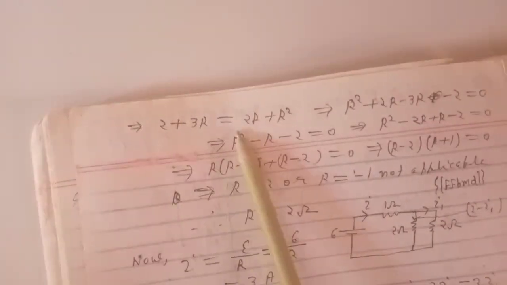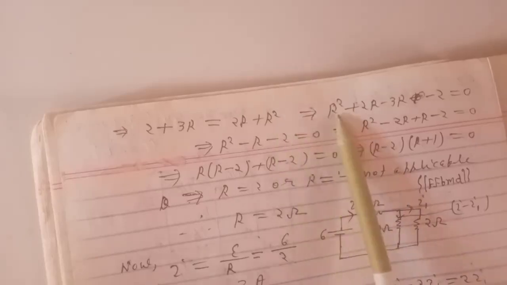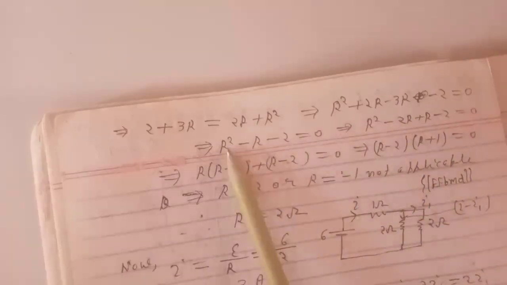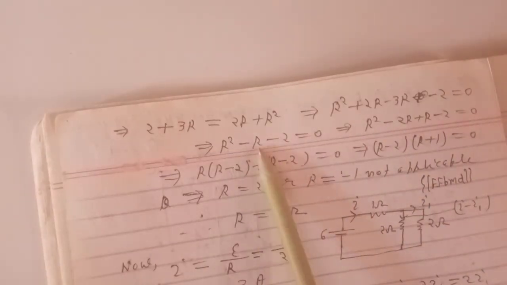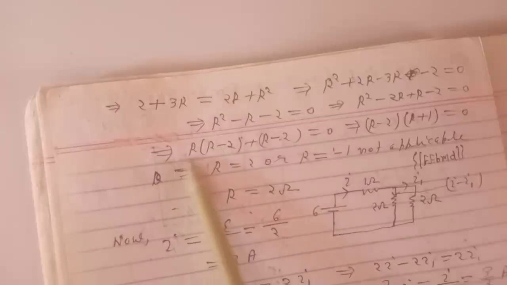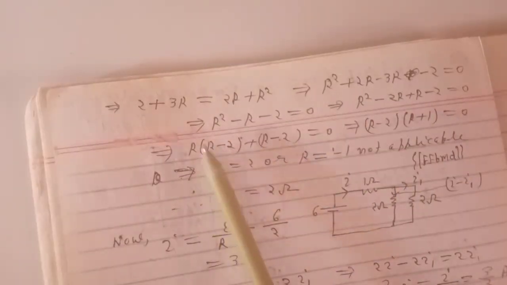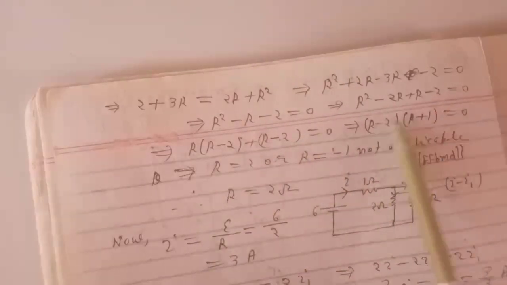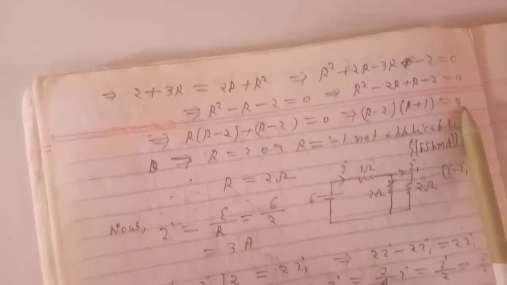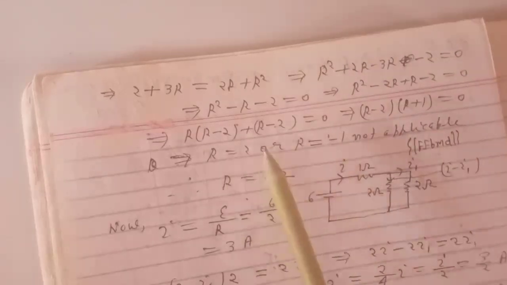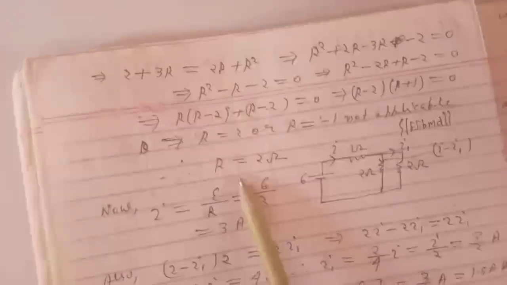Solving it, 2 plus 3R equals 2R plus R square, or R square minus R minus 2 equals 0, or R square minus 2R plus R minus 2 equals 0, or taking R common, R into (R minus 2) plus (R minus 2) equals 0. Again taking R minus 2 common, (R minus 2) into (R plus 1) equals 0. This gives R equal to 2 or R equal to minus 1, which is not possible. So we have to take R equal to 2. Hence R equals 2 ohm.